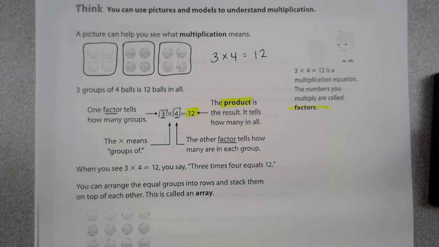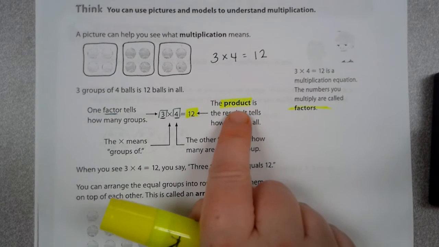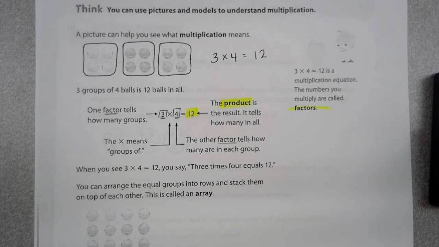It's kind of like when you hear somebody say the sum or difference. Sum is with your addition, difference is with subtraction. And then when we get into division, you're going to hear the word quotient. But for right now, we need to deal with product. Product is multiplication. You need to get that in your head. When you hear the word product, you think multiplication.